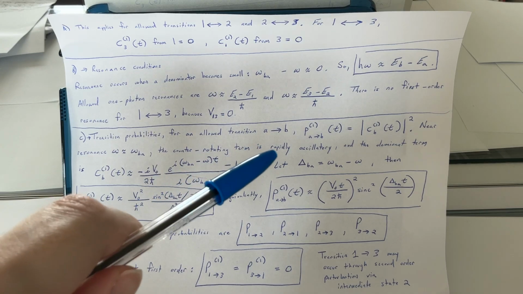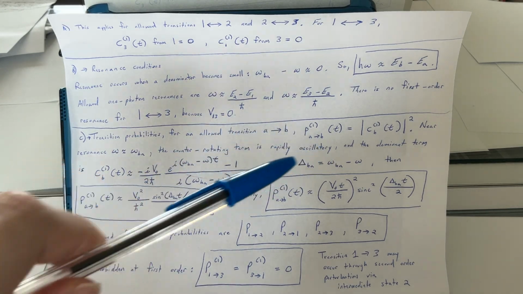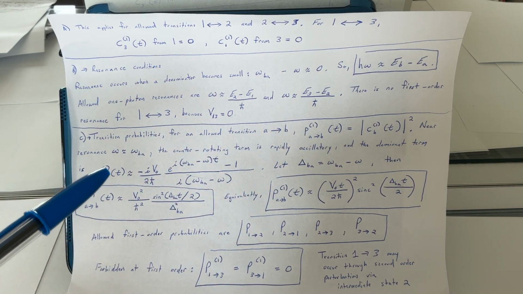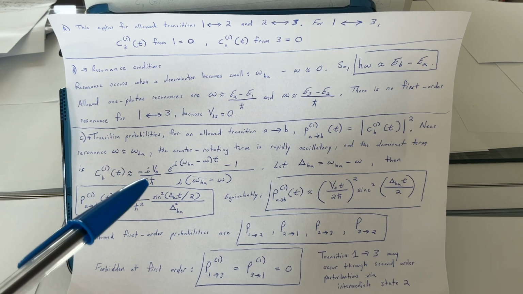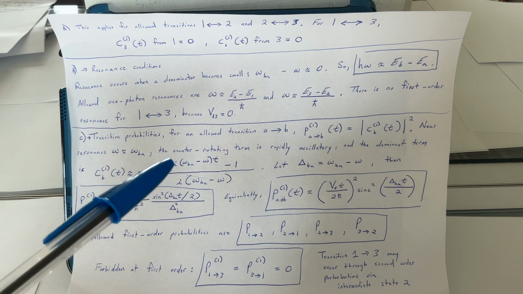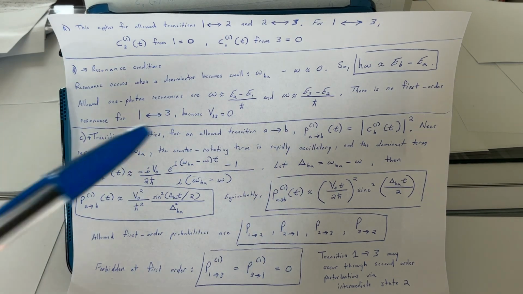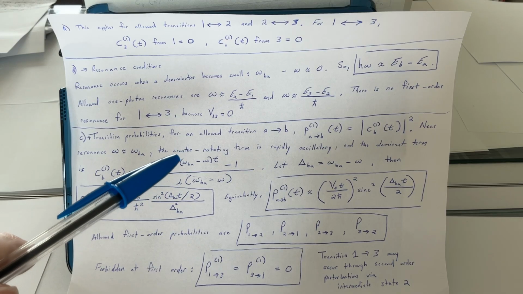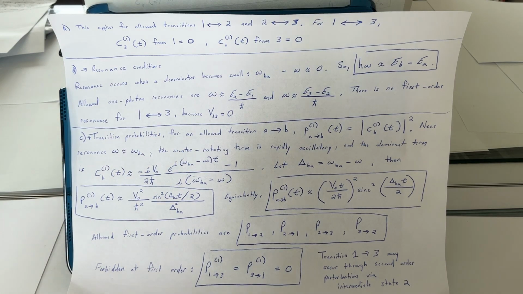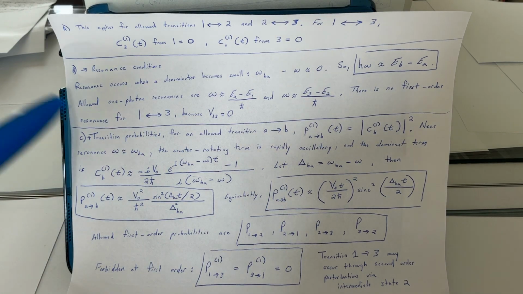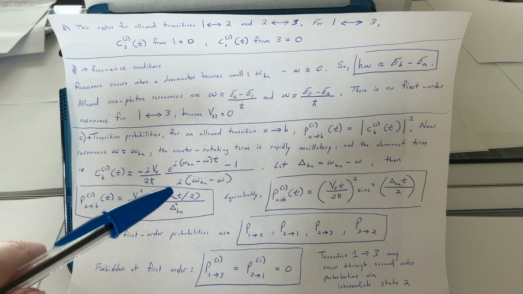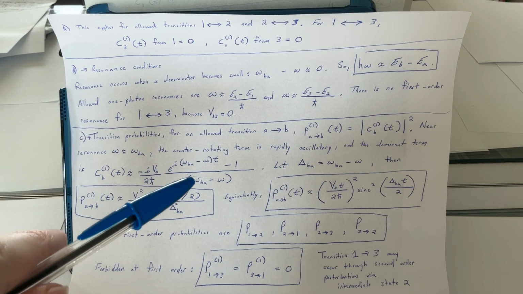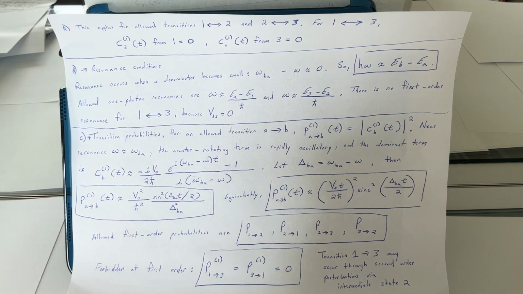The counter-rotating term is rapidly oscillatory, and the dominant term, C sub B first order of t, is approximately negative I V naught over 2H bar times the quantity e to the I times omega sub BA minus omega, t minus 1, divided by I times the quantity omega sub BA minus omega.